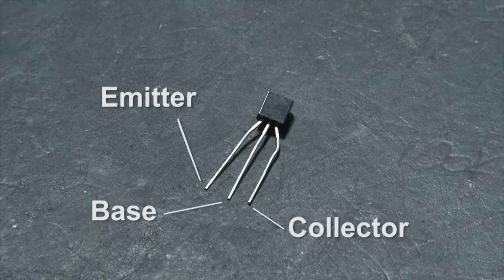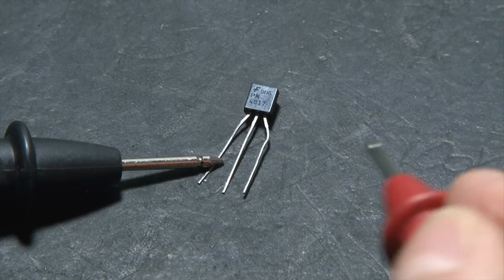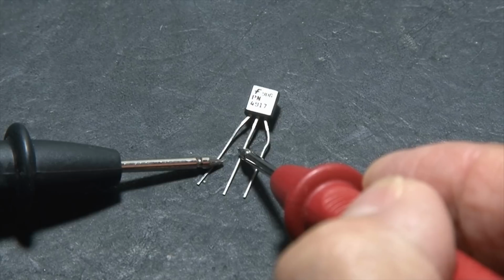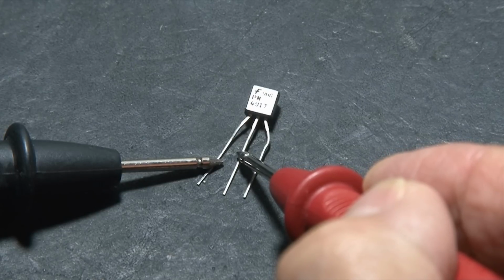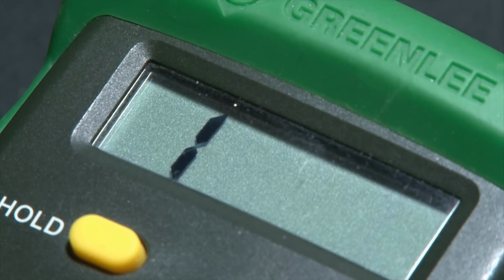Now you can always search the part number by looking closely at the number on the transistor and then just searching for the datasheet on Google to confirm the pinout. Now to start, we're going to measure the resistance between the emitter and the base. So you'll want to take your positive probe and put it in the center and your negative probe on the emitter. Now if this is an NPN, you'll have a reading on your multimeter. If it's a PNP, you won't.